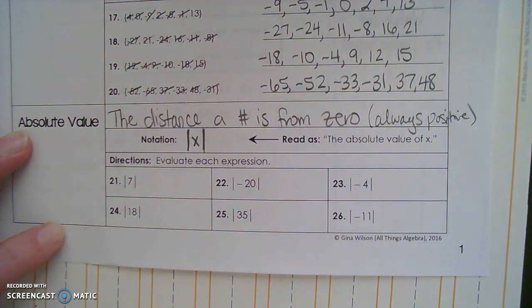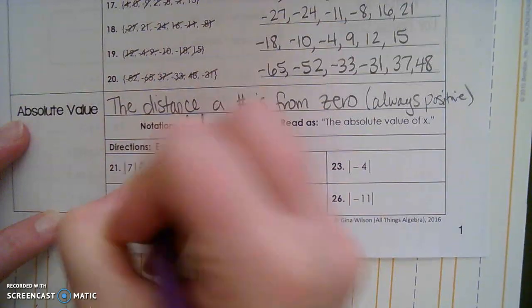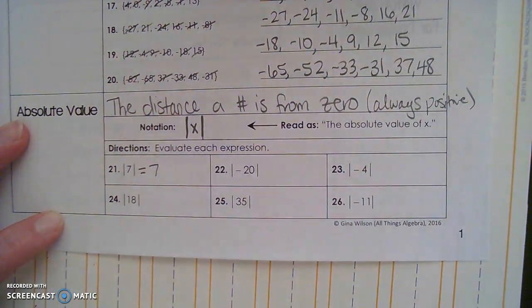So what I like to think of is that you're putting a number into the absolute value bars or into a box, if that's helpful, and then it's going to spit a number out. The number it spits out always has to be positive because it's the distance that a number is from 0. So if the number is already positive, like it is in 21, then you just keep it the same. You put 7 in and it spits 7 out.